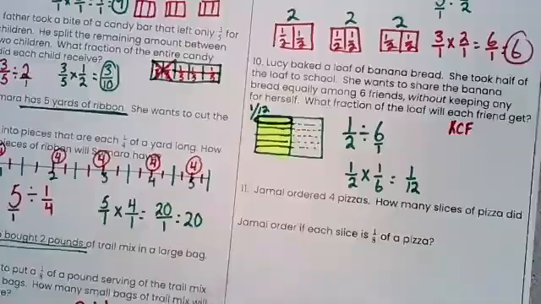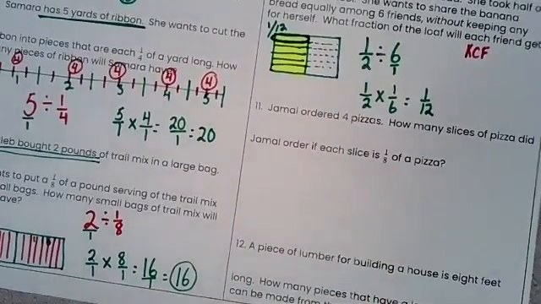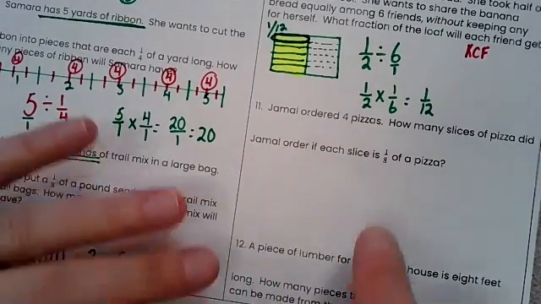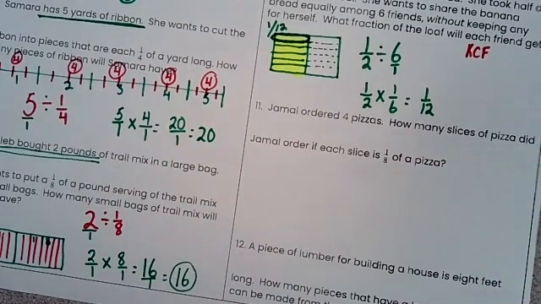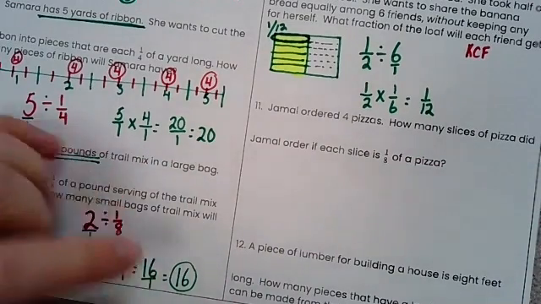All right, next one. Jamal, this one's for you. Jamal ordered 4 pizzas. Sorry, I need some more water. Jamal ordered 4 pizzas. How many slices of pizza did Jamal order if each slice is 1/8 of a pizza?